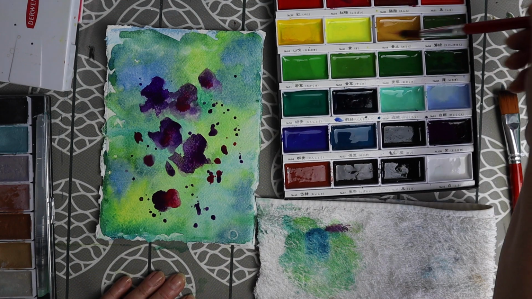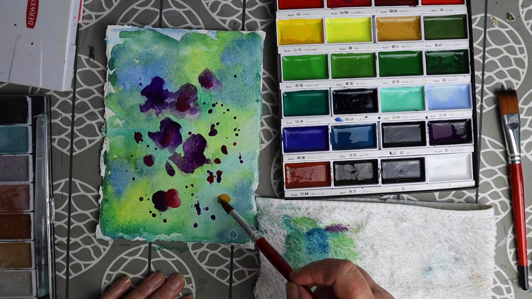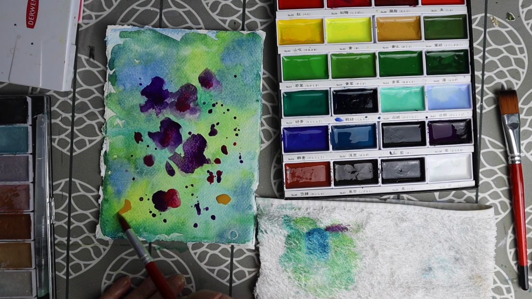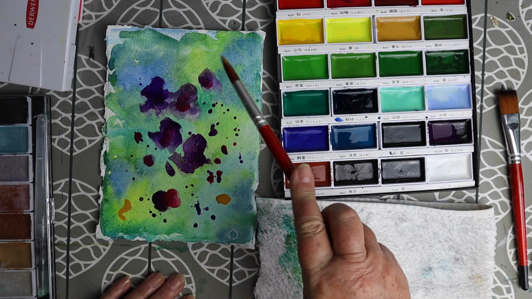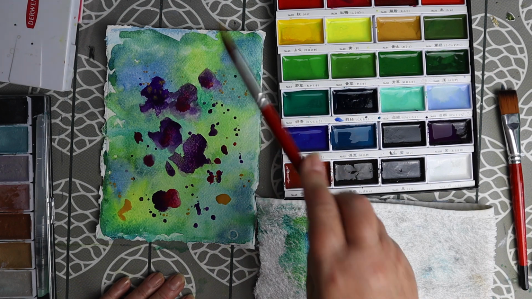I'm going to drop a couple of bits of yellow in there as well. This is yellow ochre this time though. Let's splatter some on.